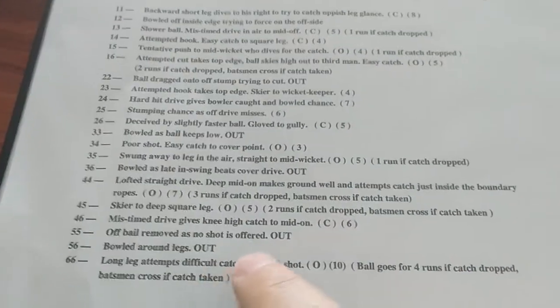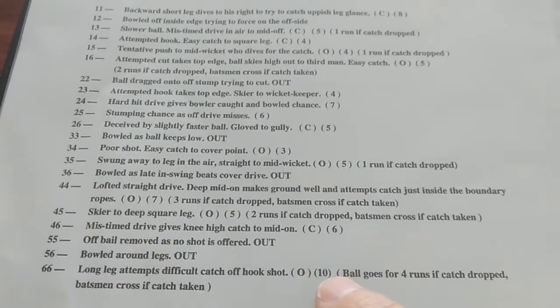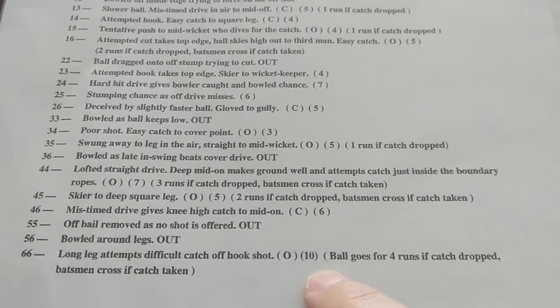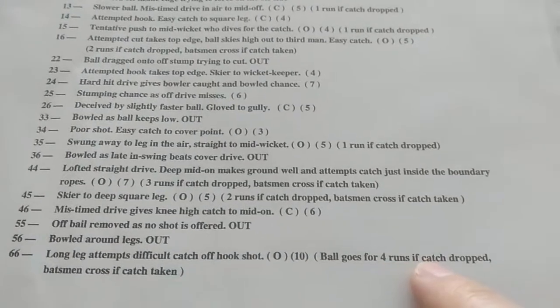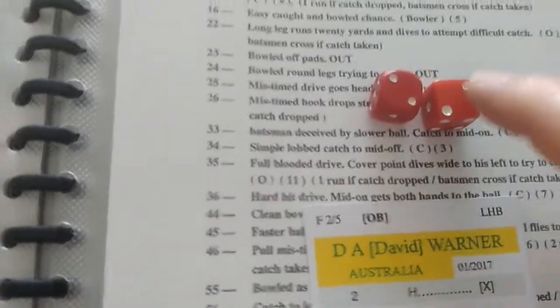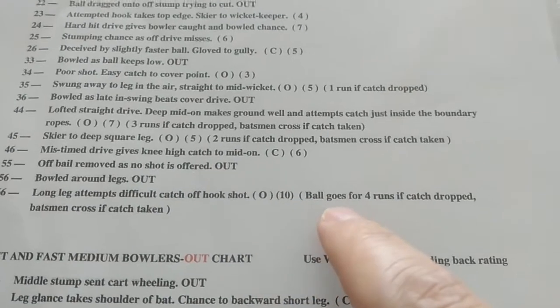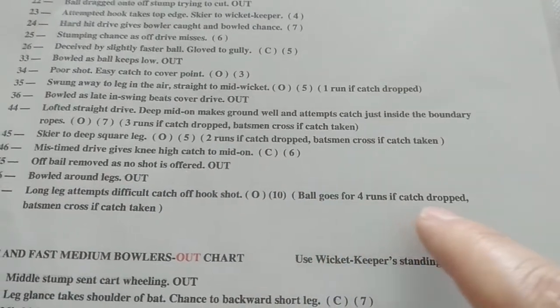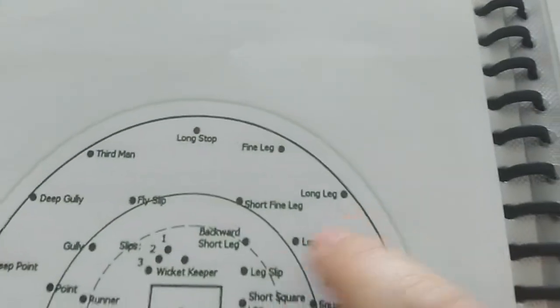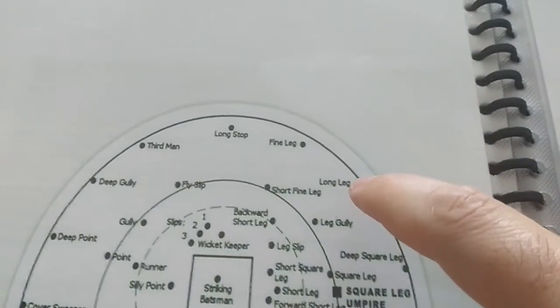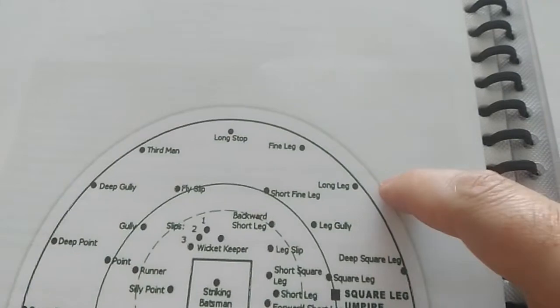We come down here to 66 in the outfield at 10. He's dropped the catch because he's only 9 combined. He's a 5 and a 4 is 9. A 10 is above that 9. So the ball goes for 4 runs. He's dropped the catch and it's gone all the way to the boundary. So this is a hook shot, and he would have been fielding at long leg. The ball goes in the air to him. He's dropped it, and because he's dropped it, it's rolled all the way to the boundary for 4.